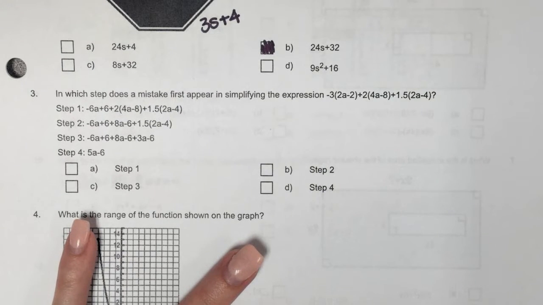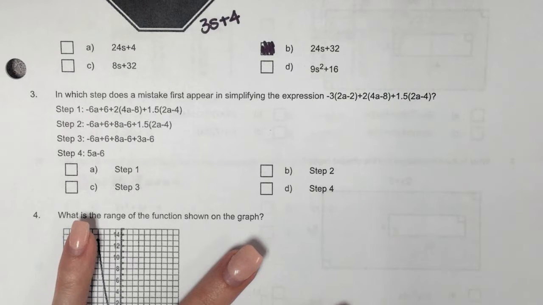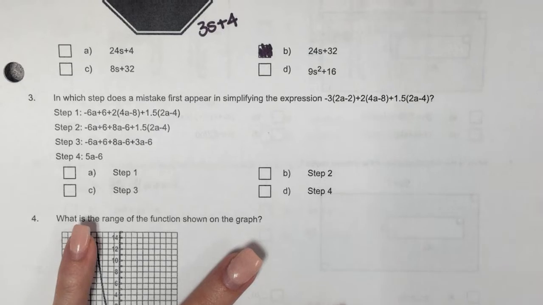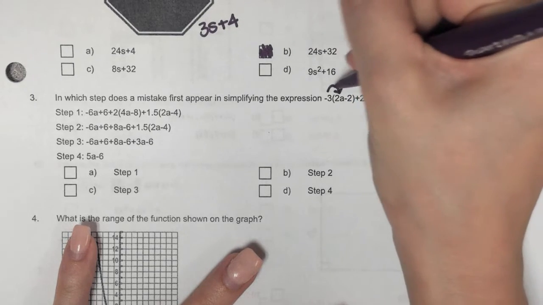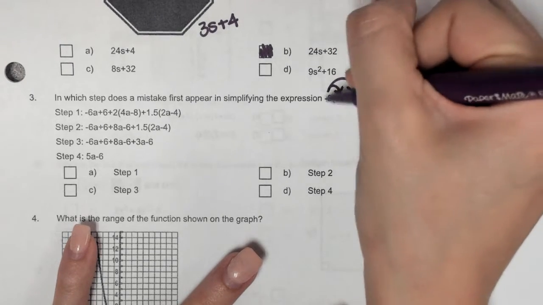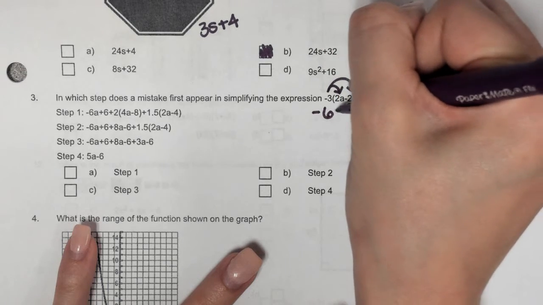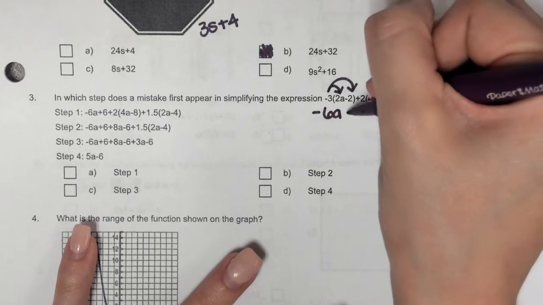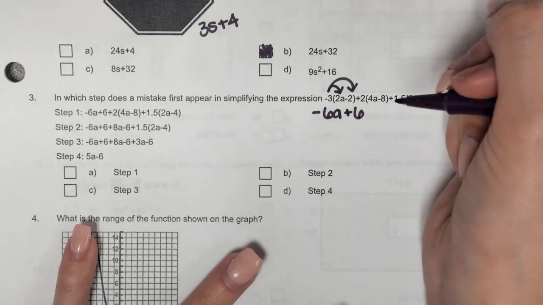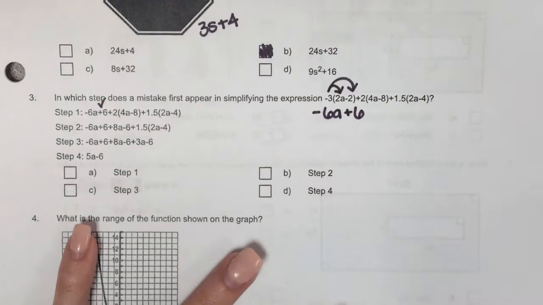In which step does the mistake first appear in simplifying the expression? On your test, you're going to have to actually work out the problem to get all of your points, okay? So I like to go ahead and work it out on the side. So negative 3 would give you a negative 6a. Negative 3 times negative 2 is a positive 6. That's what they have there.